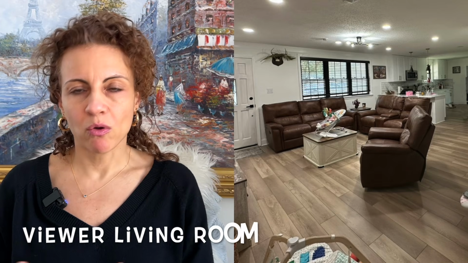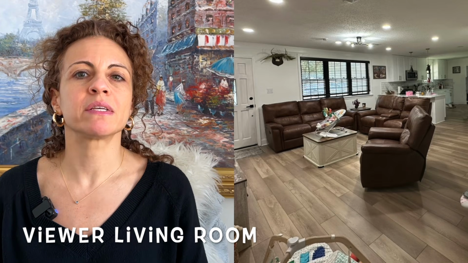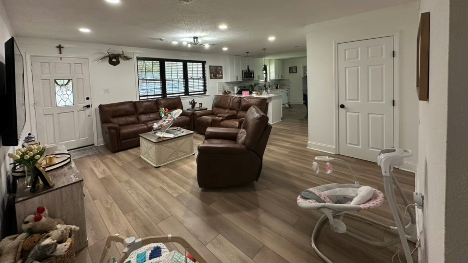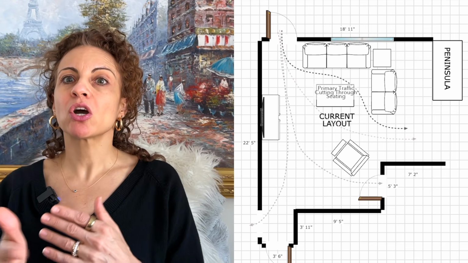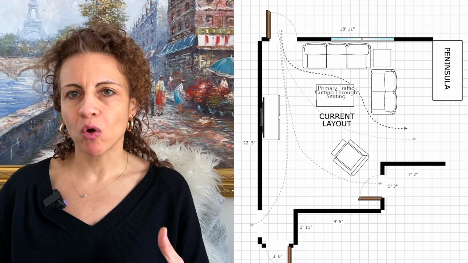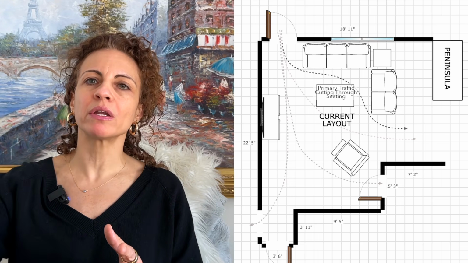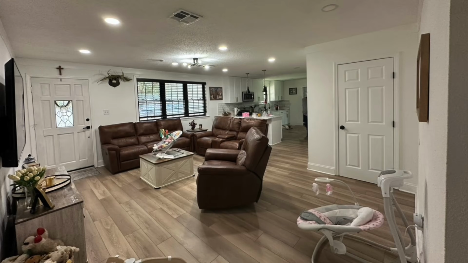Now we're going to apply all this into the real viewer case study. This viewer has multiple entry points, an open kitchen peninsula, traffic cutting through the seating, and then walkway pressure. What I noticed immediately was that the traffic was cutting directly through the seating arrangement to get to the kitchen. It's also missing an area rug to help ground the seating arrangement. This is why the room feels unsettled.